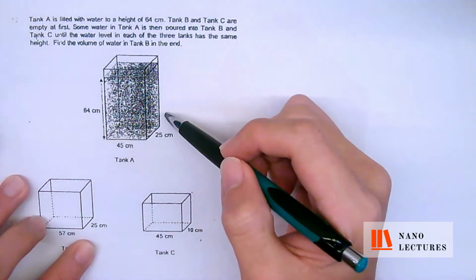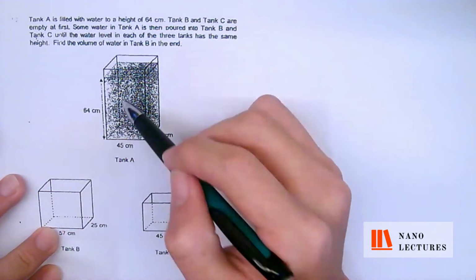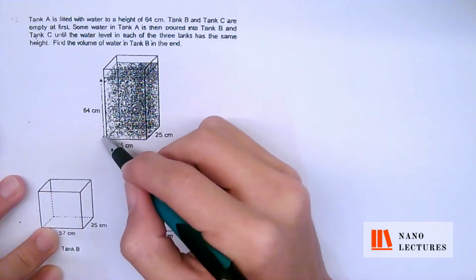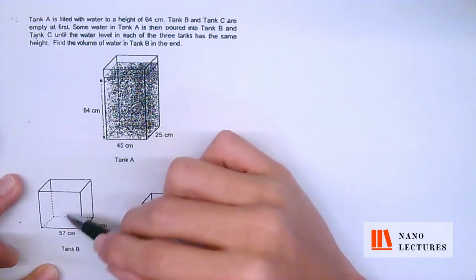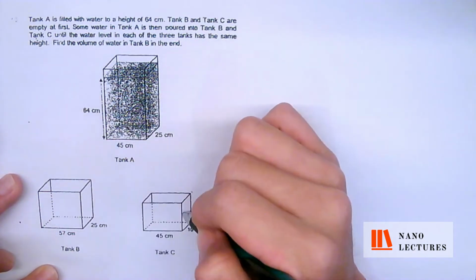Now, for this type of question, we have to find out the total amount of water inside, and then it's poured inside each of them. If we have to find the same height for each of them, we have to find the base areas and add all the base areas together, and we take the total volume of water divided by all the base area to find the height.